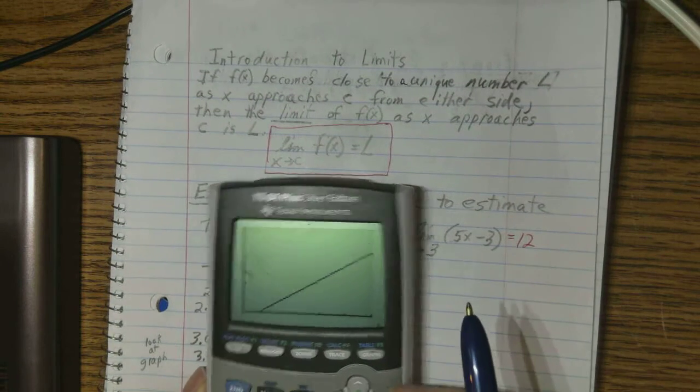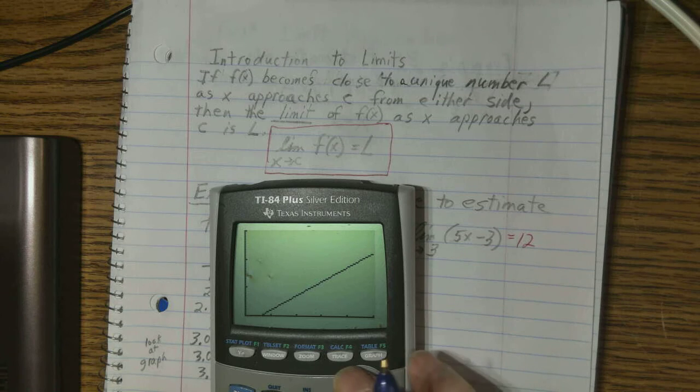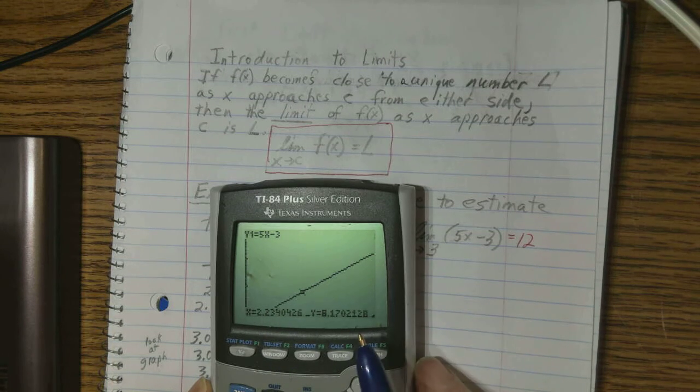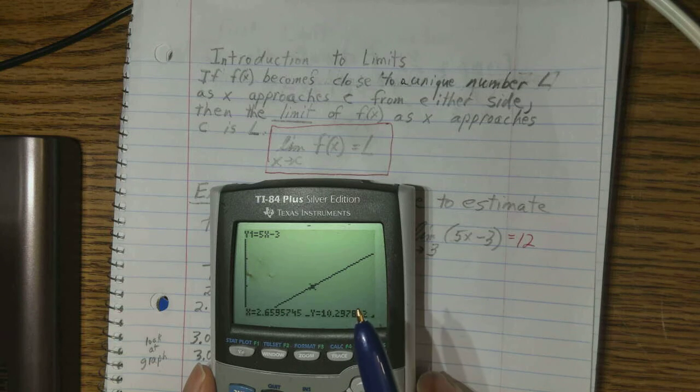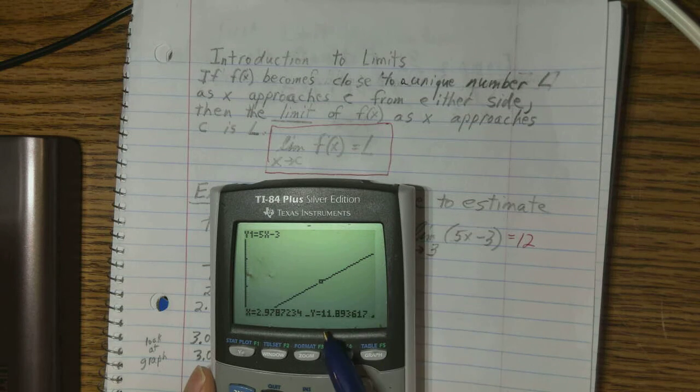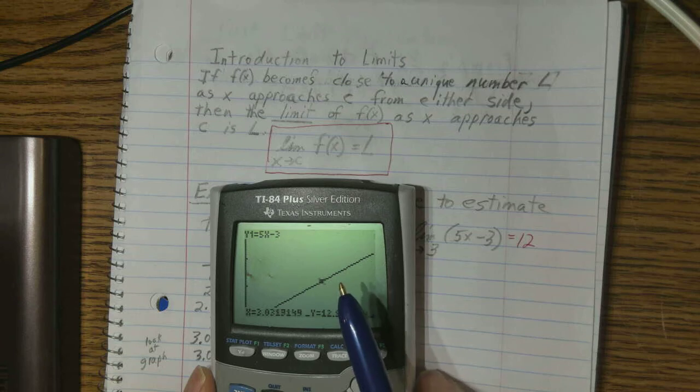Okay, if I just trace along here, look at the values of x: 2.2, 8.17. As we go higher, 2.5, 2.6, I'm at 11. 2.87, I'm at 11.36. 2.978, 11.89.